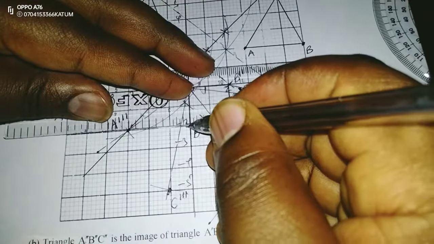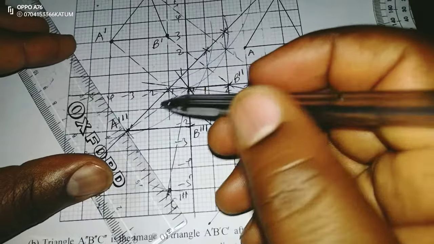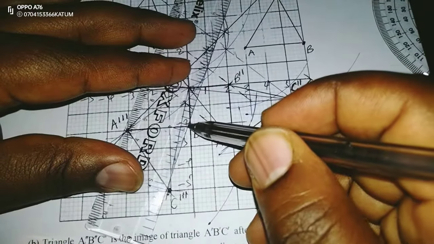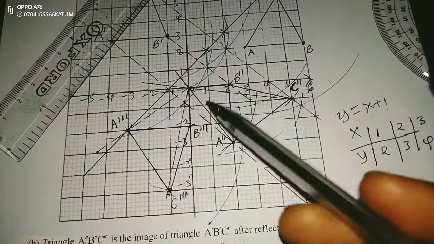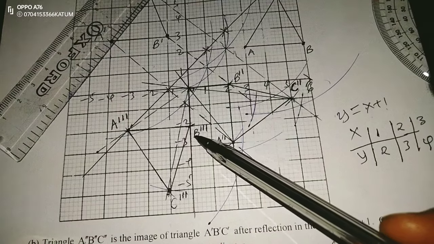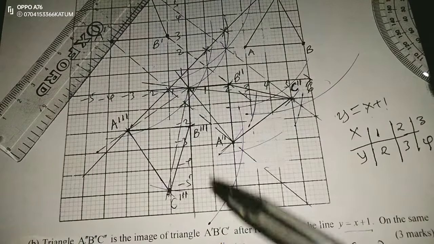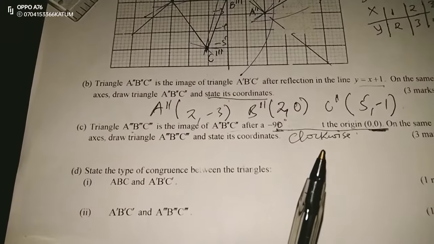So now we can join A, B, C. So A to B, then to C. This is going to be the last triangle. So now this is the rotated triangle. Negative 90 degrees about the origin. That is coordinate 0, 0.